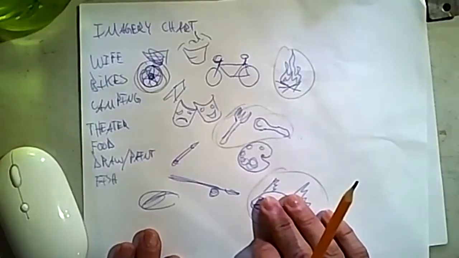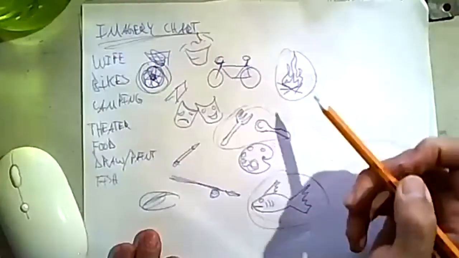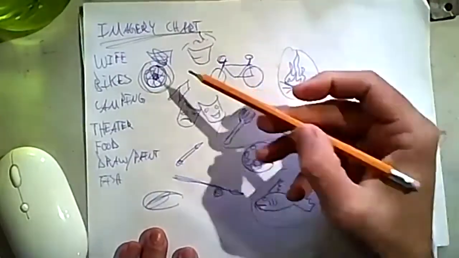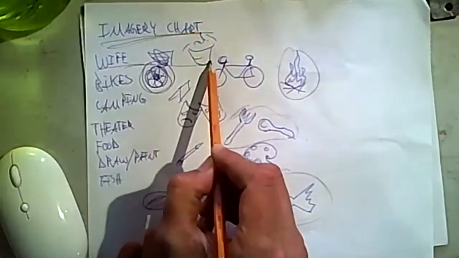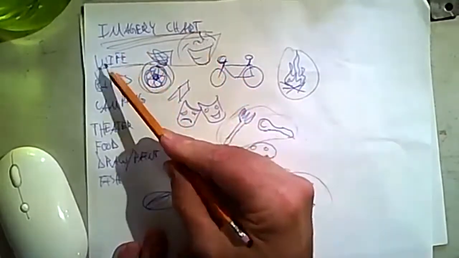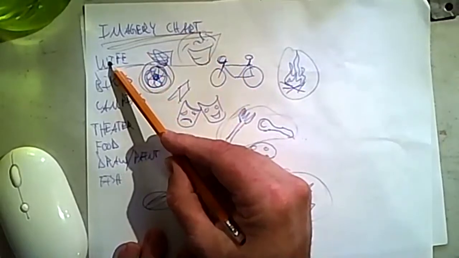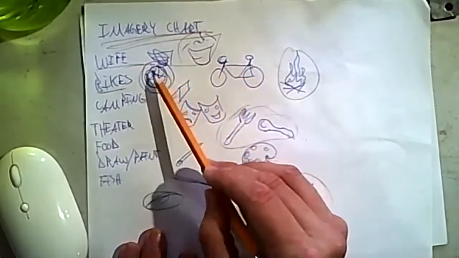The first thing you need to do is make an imagery chart. An imagery chart is definitely a rough draft, and you're gonna write a list of things that you like. And then next to each one of those things, you're going to draw an image that represents that object that you really like.